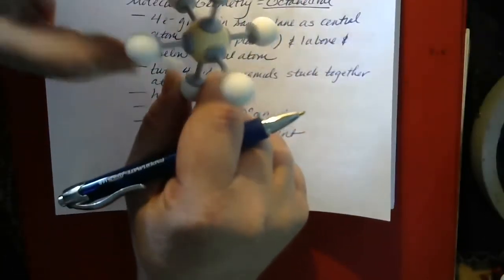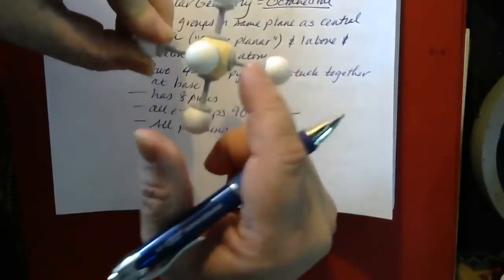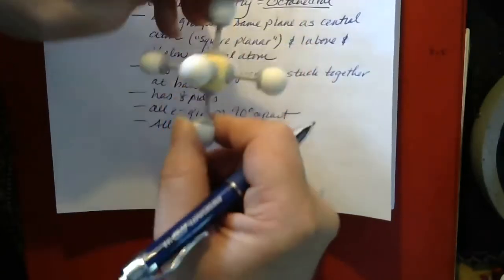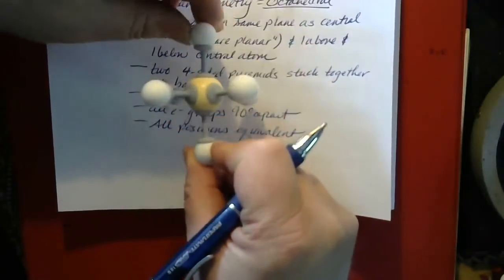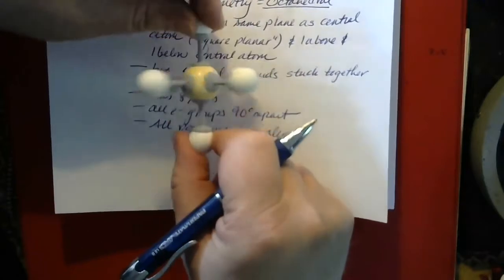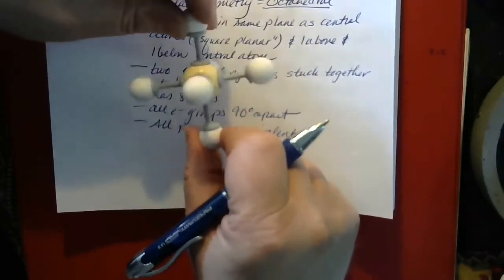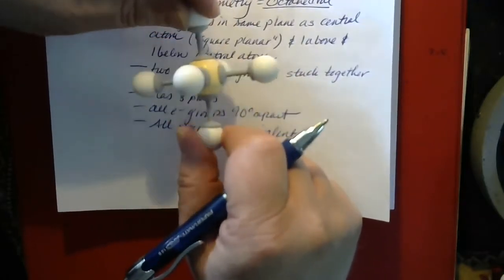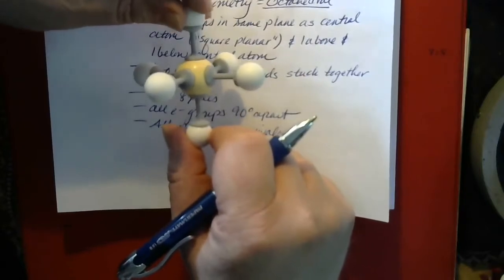The way we often look at it is 4 electron groups in the same plane as the central atom, and then one directly above and one directly below. But that's just a convenient way of thinking about it. Actually, all of these positions are equivalent.